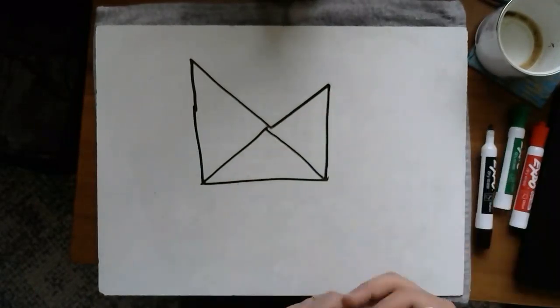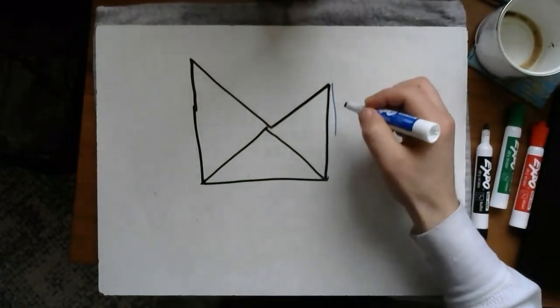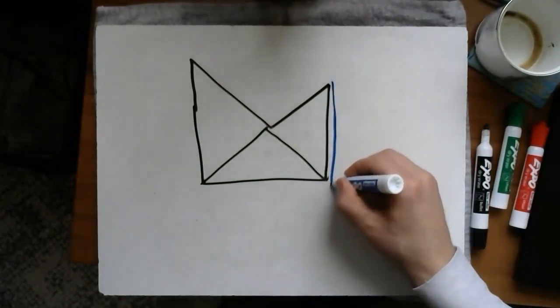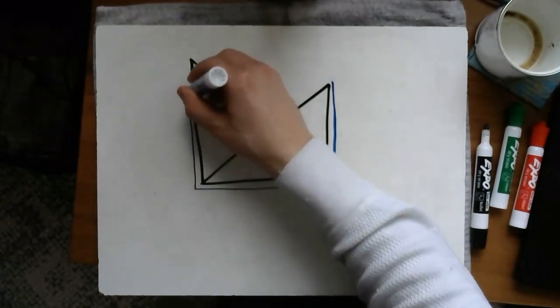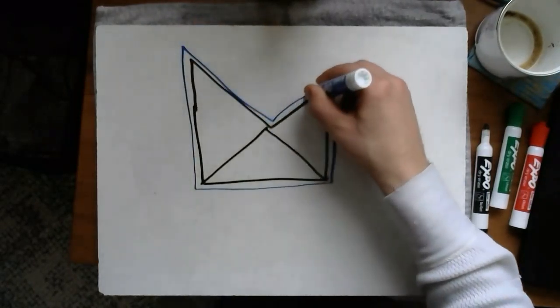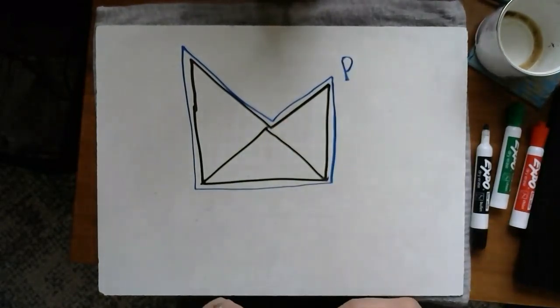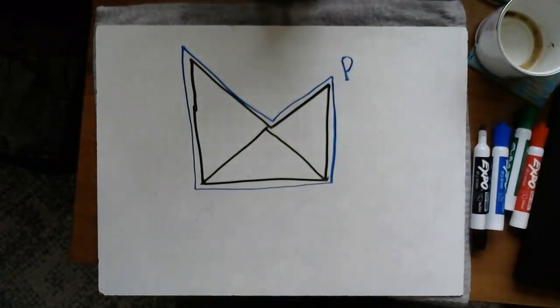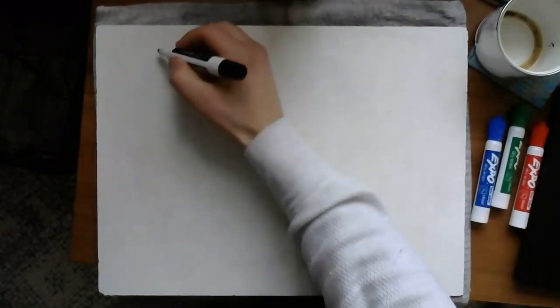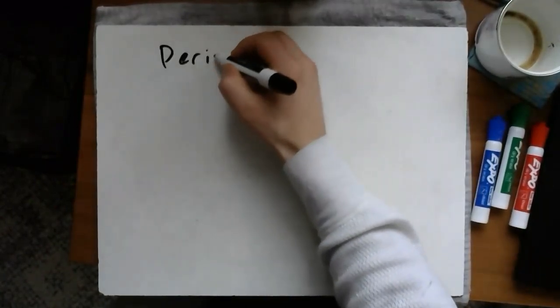So in blue here, I'm going to go around the perimeter, all the way around. Okay, and so that is the perimeter. These inner parts are not the perimeter. So just to be clear on that. And so keeping that in mind, the perimeter is the distance around.